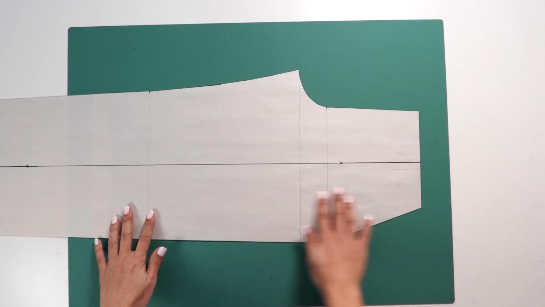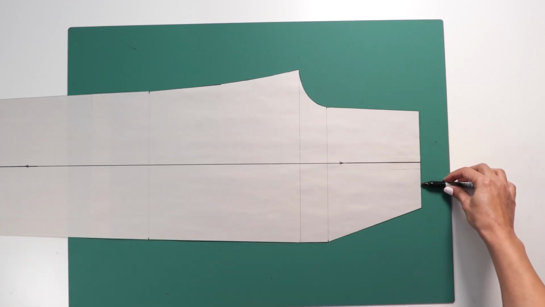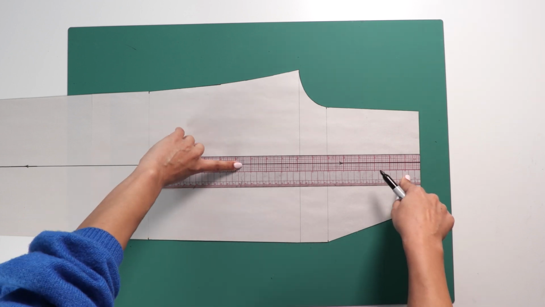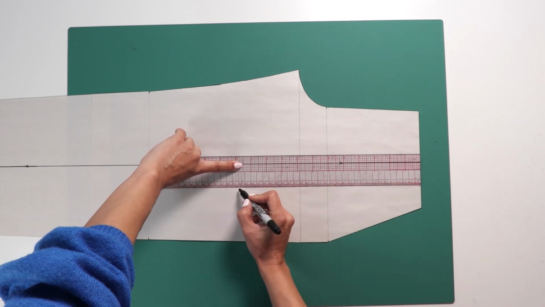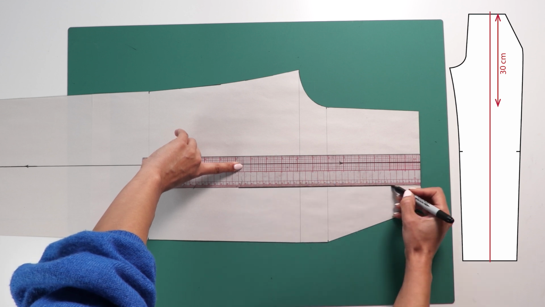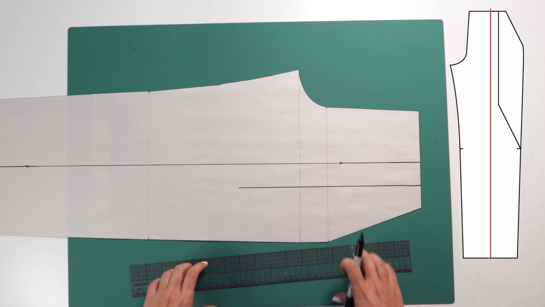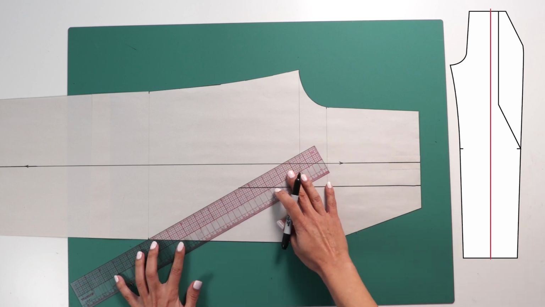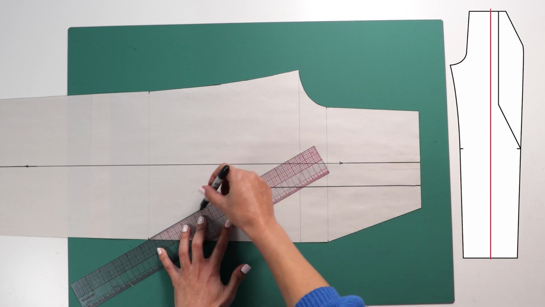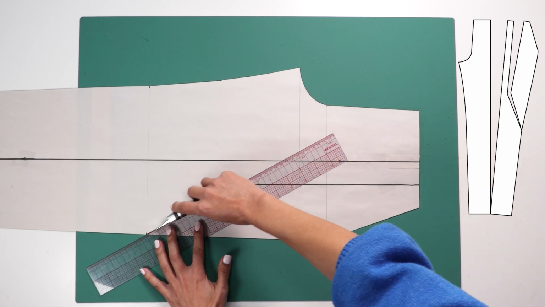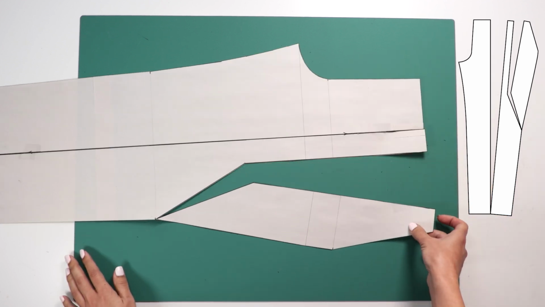Now for the second pleat, draw a line between the pocket and the first line, parallel to the first line, for about 30 centimeters. Then connect it to the knee point. Now cut on these lines, but make sure the pieces are still attached together.